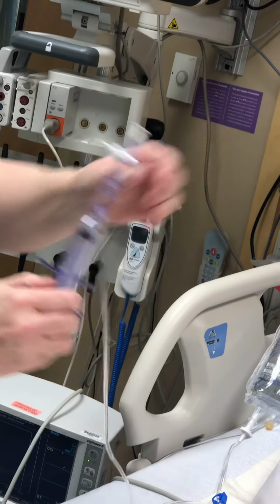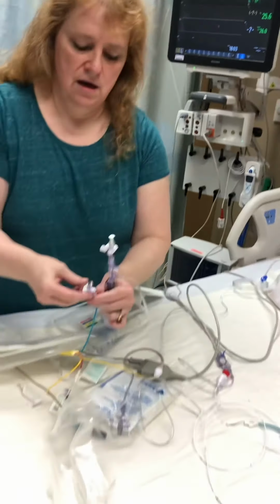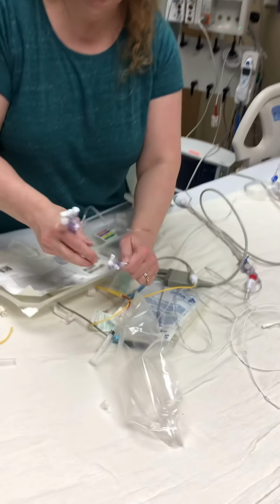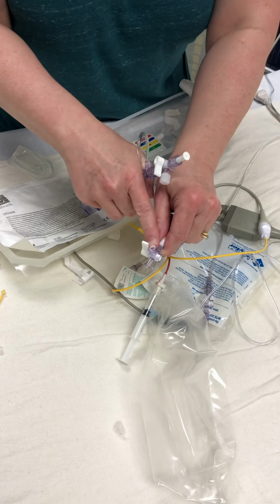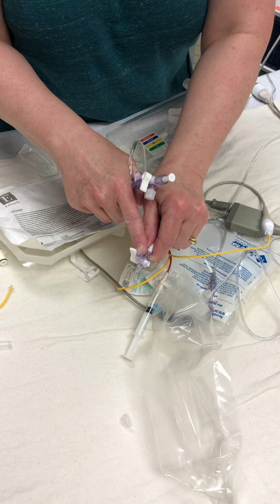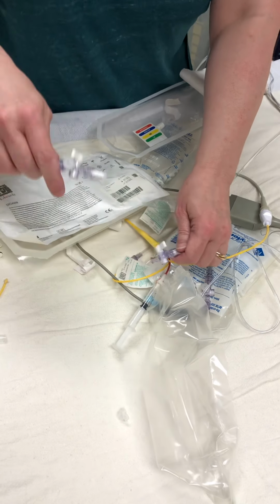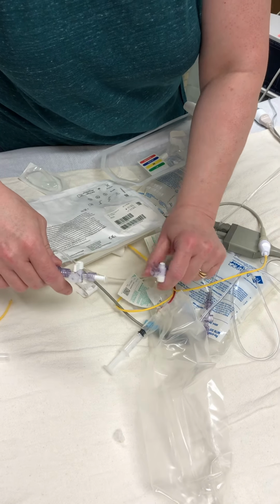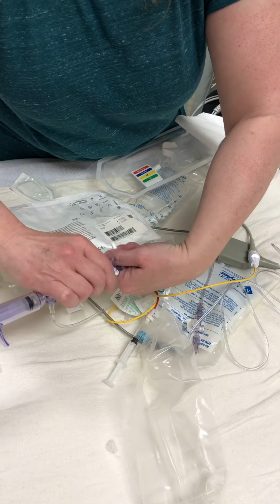Okay. So this is going to go on the end of your swan right here. So right here, this is where you'll have your bridge for your CVP. This is gonna go on the end here. And if you have a maintenance fluid, you're gonna put the maintenance fluid on this stopcock here. So what I'm gonna do is I'm just gonna attach this here.